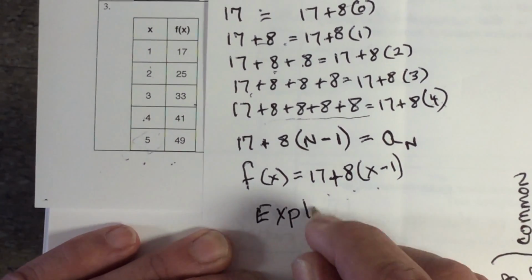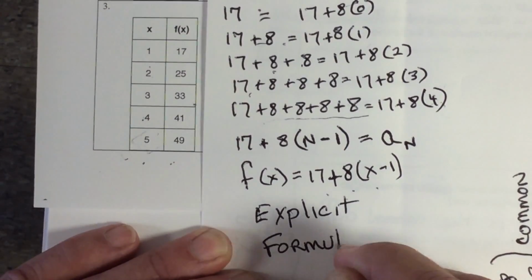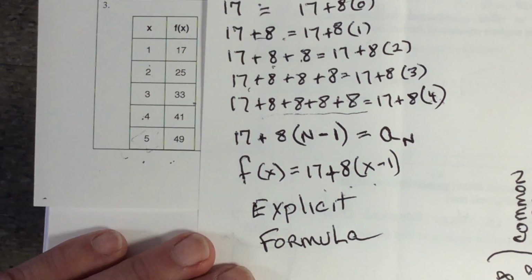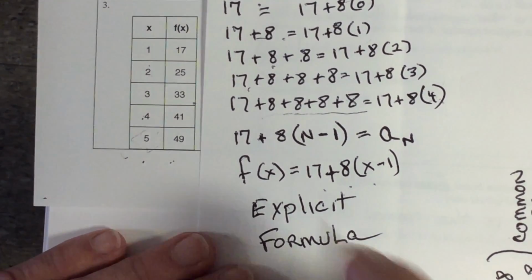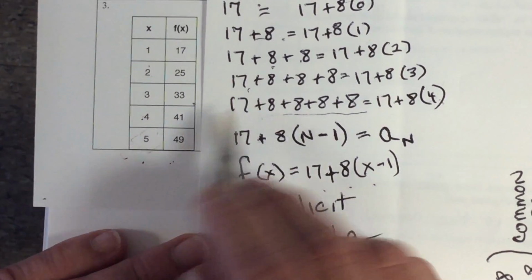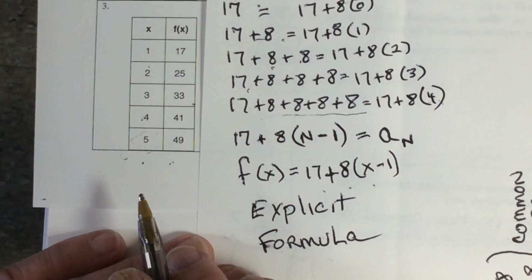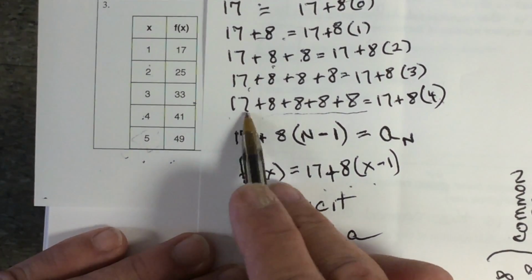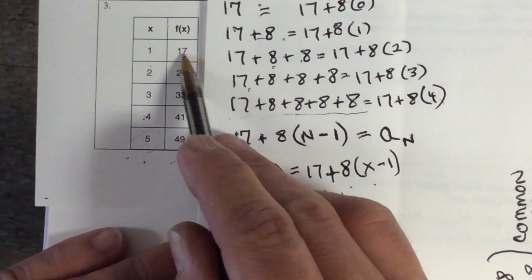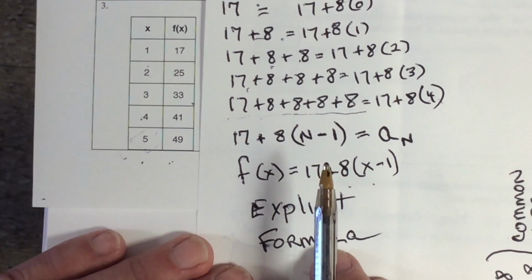This is called an explicit formula because it explicitly tells you exactly what you want to know. This is going to work out the same way all the time. Different numbers, same concept. This number here is always going to be the first term.